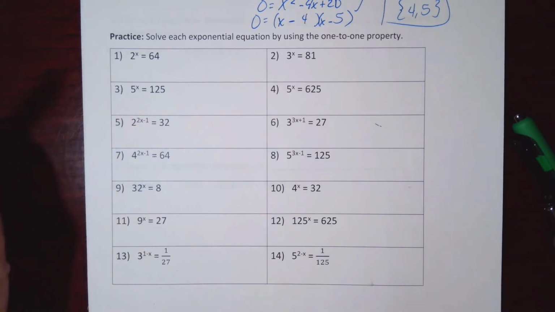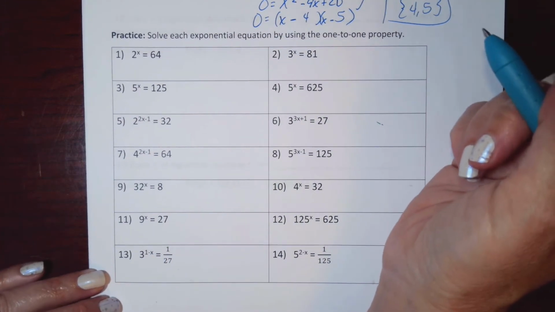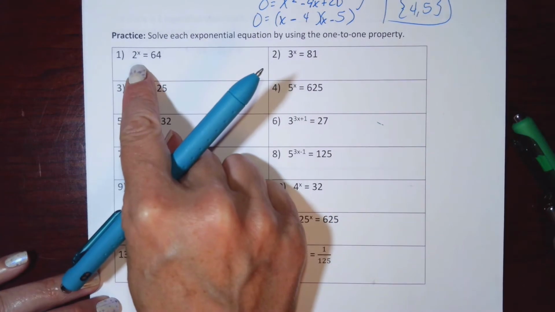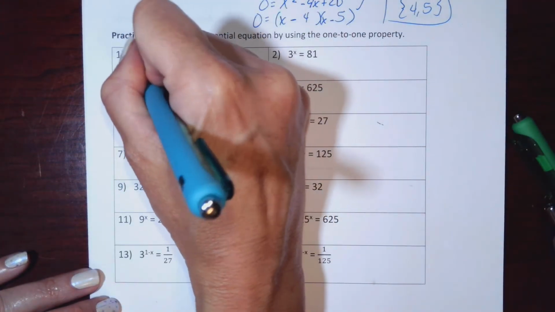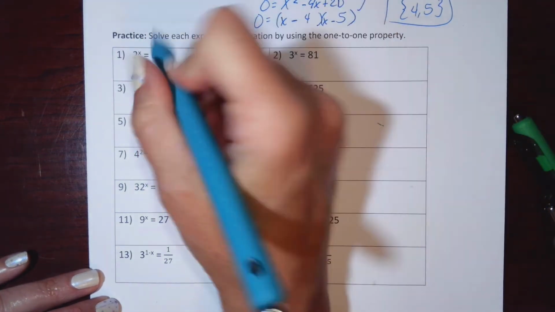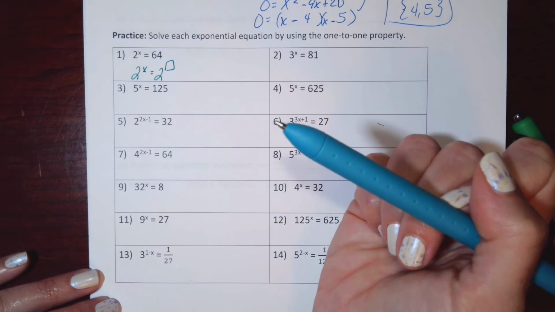If you have a class with me in person, then we will work on those in class together as well. All right, one-to-one property means I need the bases to be the same. So I need to figure out how to make both of these base 2. Well, 2 to what power gives me 64?